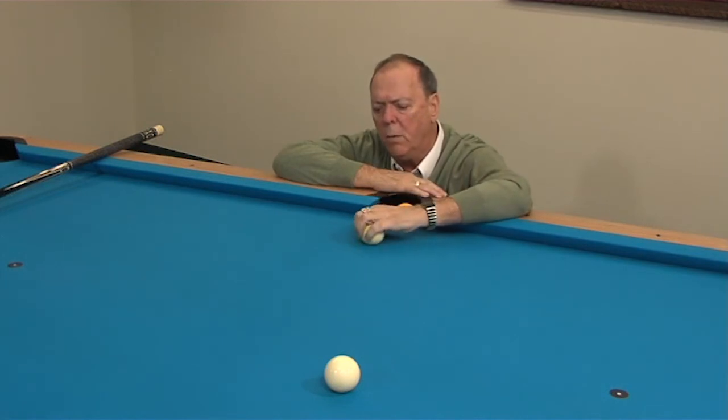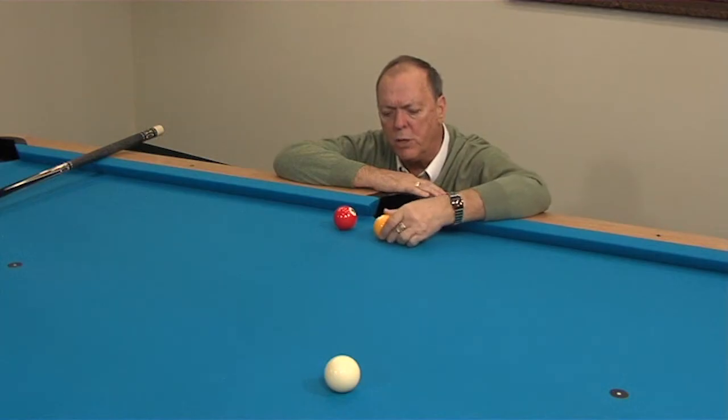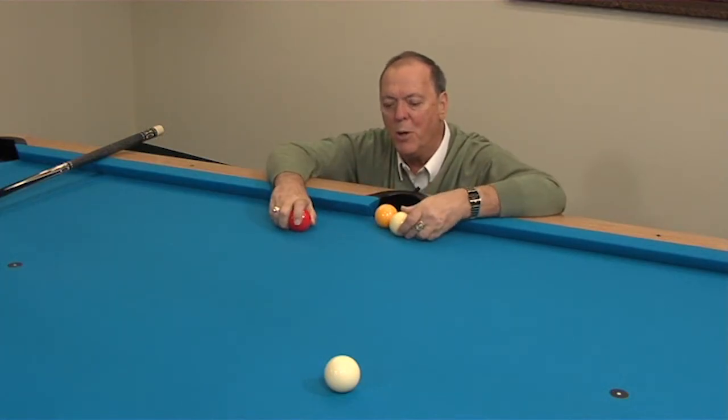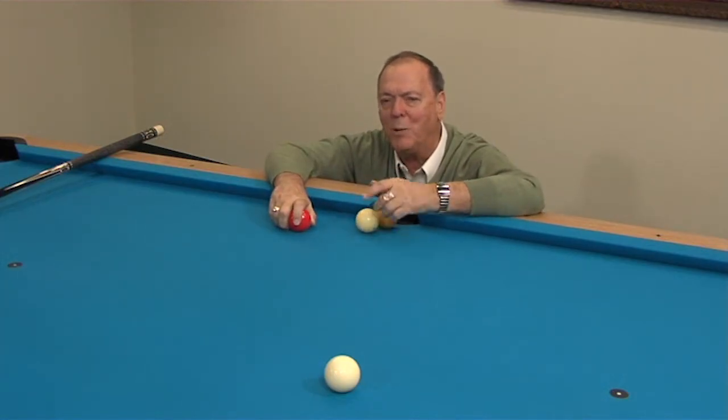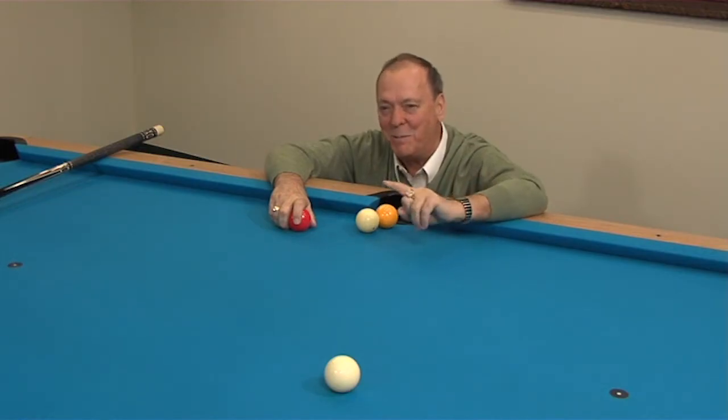So the closer this object ball gets to the pocket, the more options you have to help you or to hurt you. What do you know about speed trade-off?